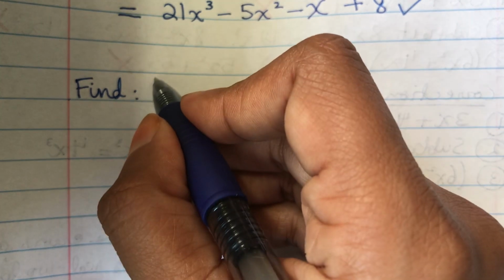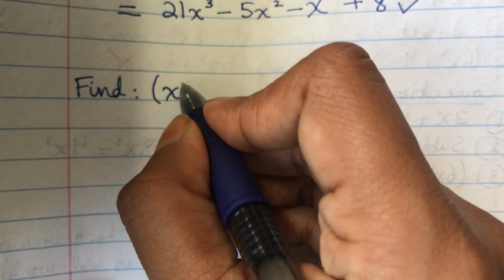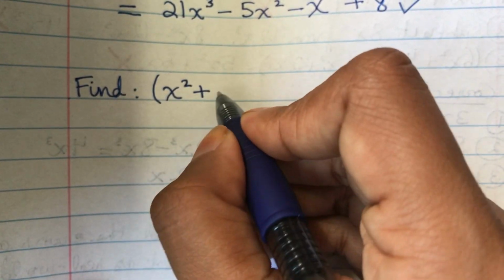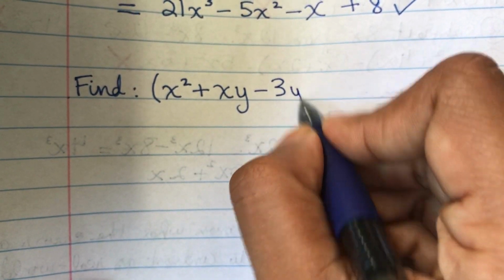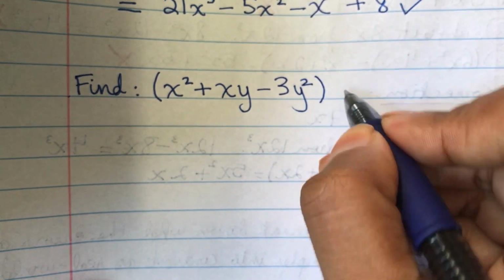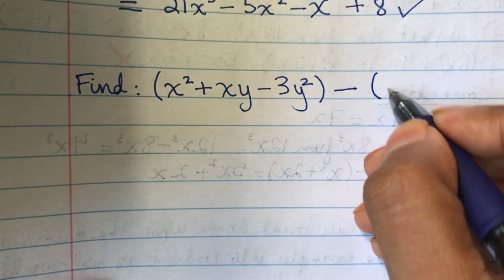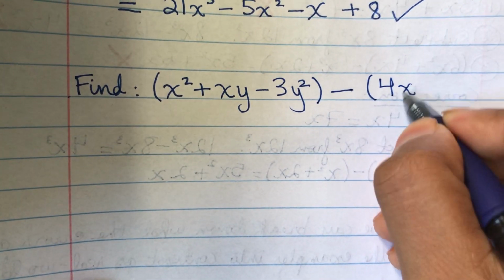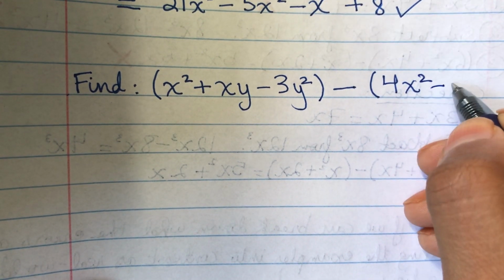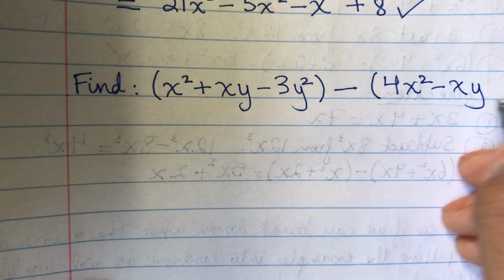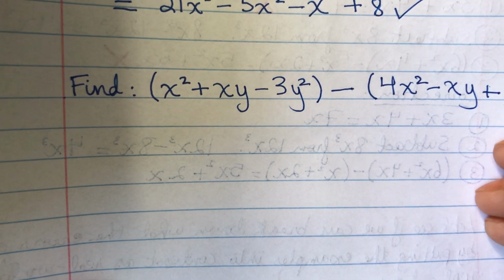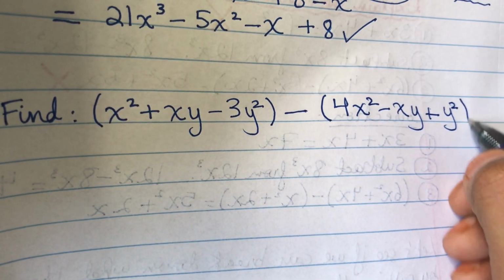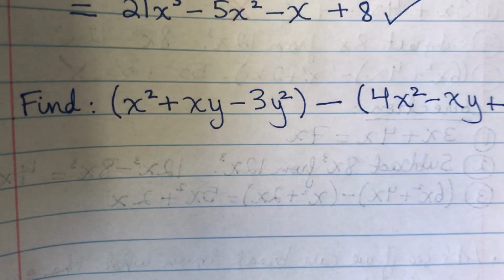We're going to use x squared plus xy minus 3y squared, subtracting 4x squared minus xy plus y squared. Okay.